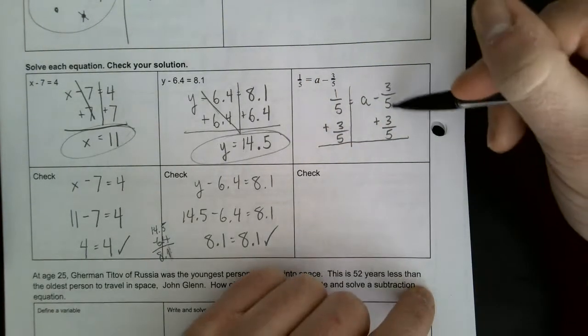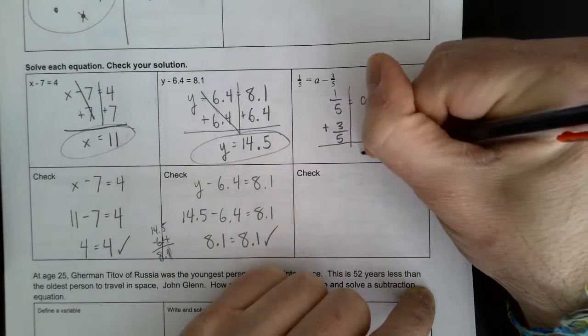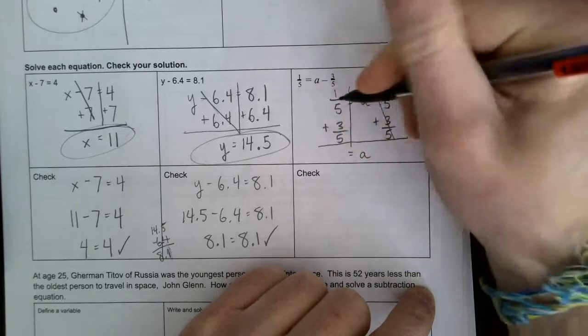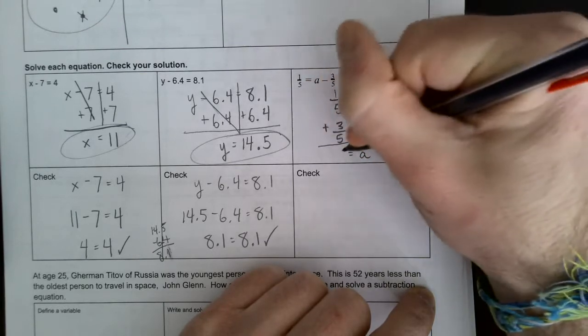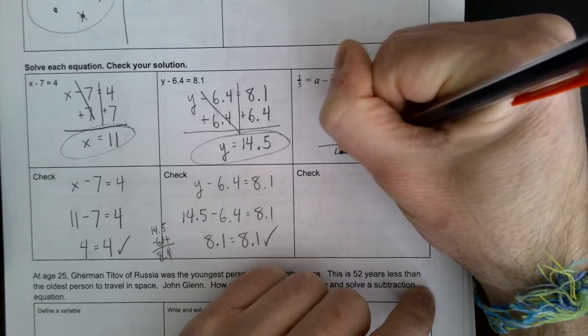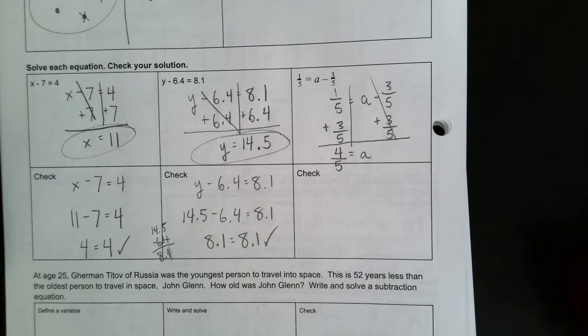So the minus 3/5 and the plus 3/5, those cancel out. And all we're left with is a. 1/5 plus 3/5 is 4/5. And that is a. So 4/5 is a.